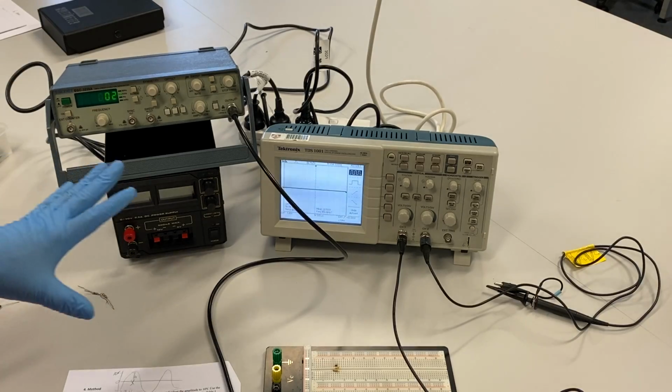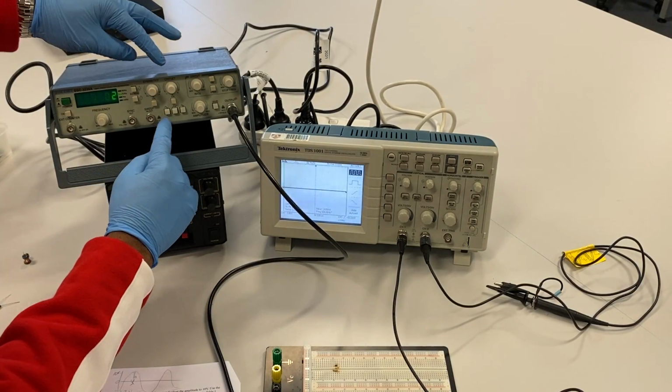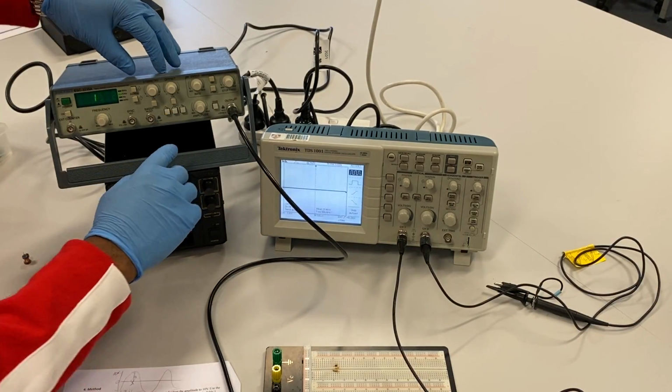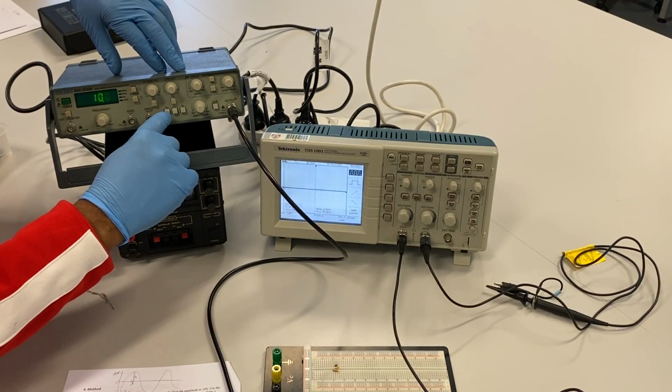Now, I've set that frequency, right? Then the next thing that I'll do is to try and give, like I said, these are 3 signals, right?